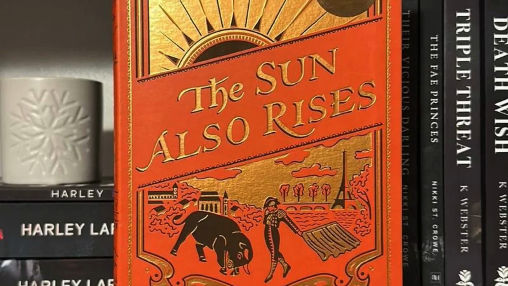I'm not going to go with the obvious, but for disillusionment in the early 20th century, I'm going to go with The Sun Also Rises.